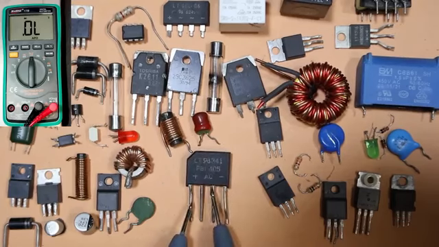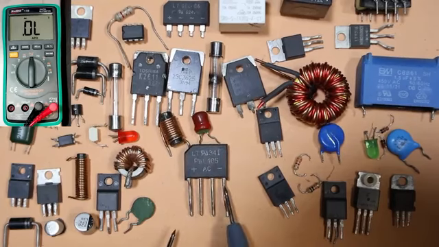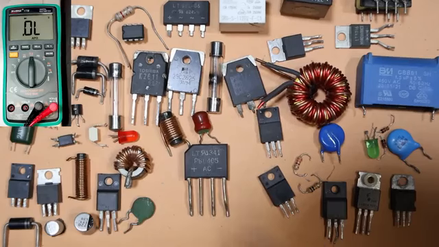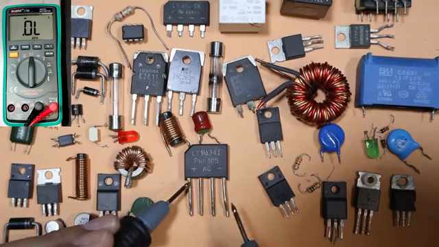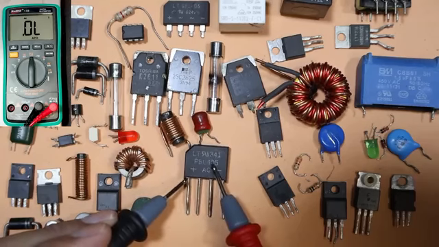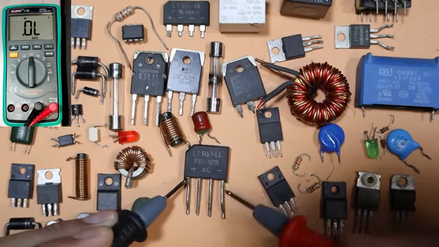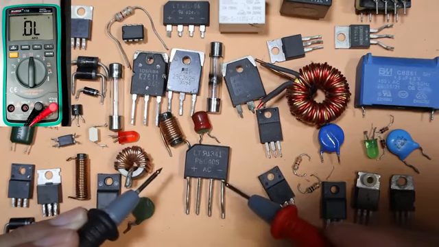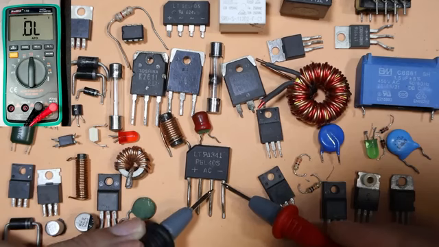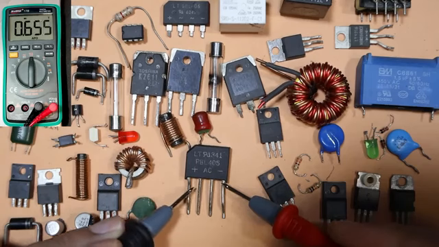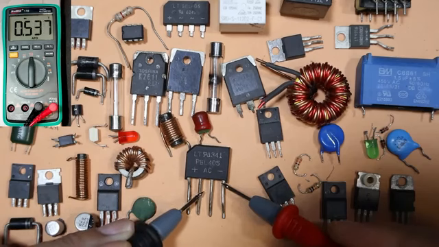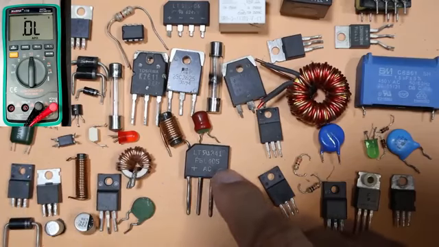What about the bridge rectifier? For a bridge rectifier, like this one here, we have 4 terminals and 4 diodes. For the first diode, we put the black probe here on the positive terminal, like this. We get 0.5 drop voltage. Second diode, 0.5 drop voltage. Then we put the red probe here on the negative terminal and check the third diode, 0.5, and the fourth diode, 0.5. This means the bridge rectifier is good.